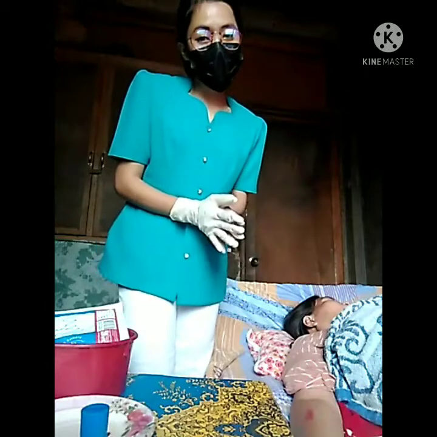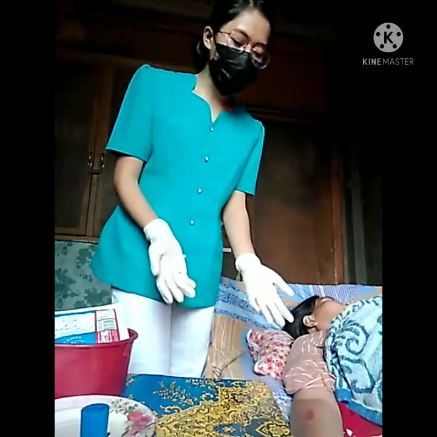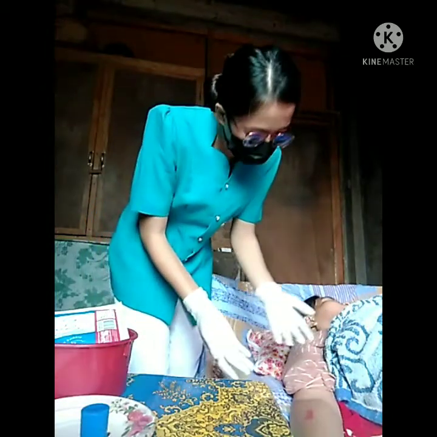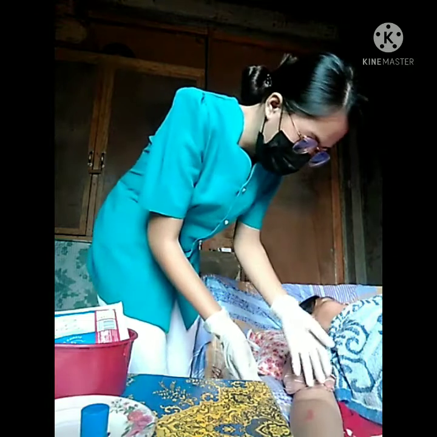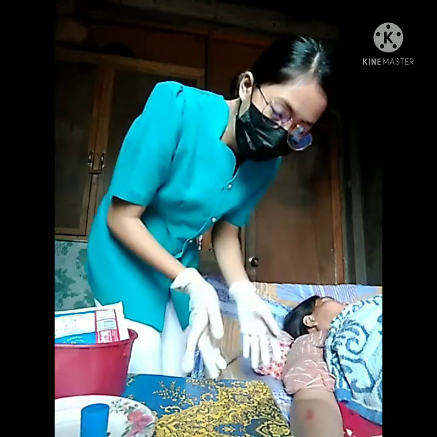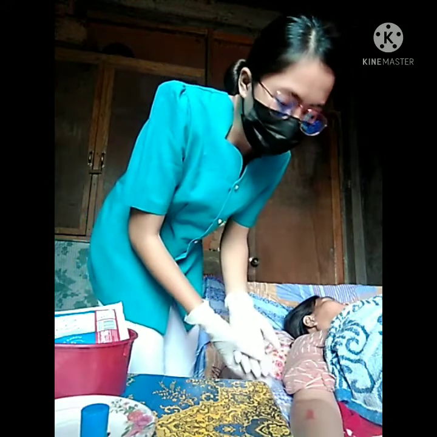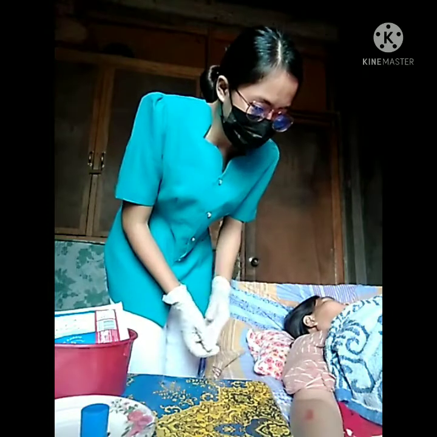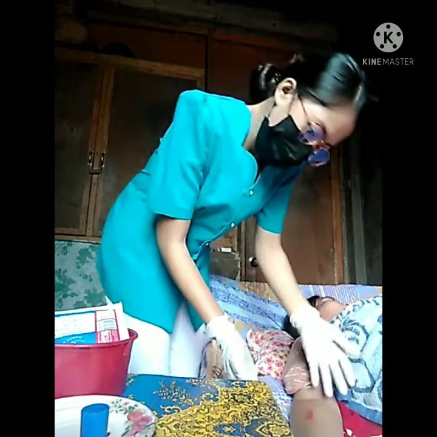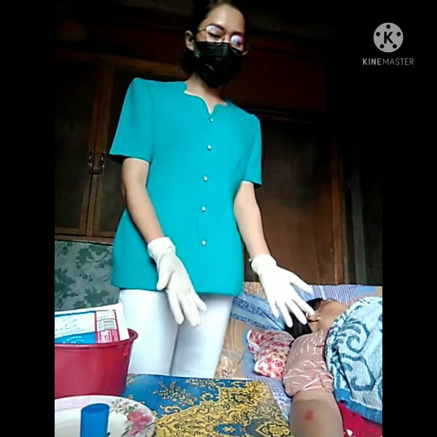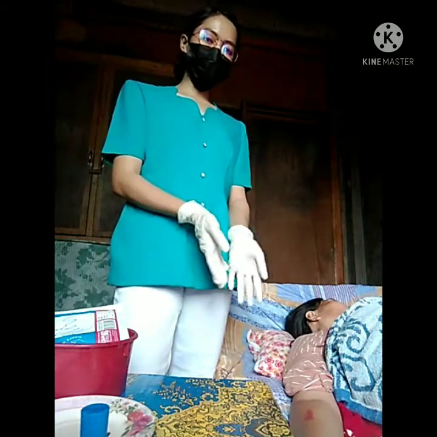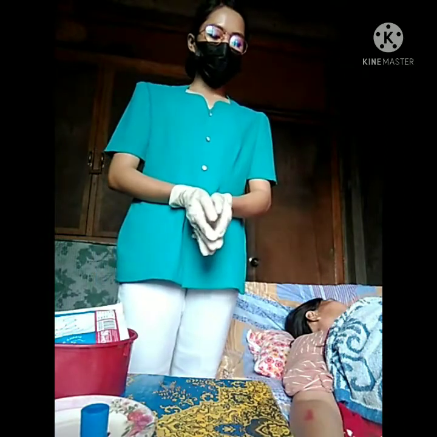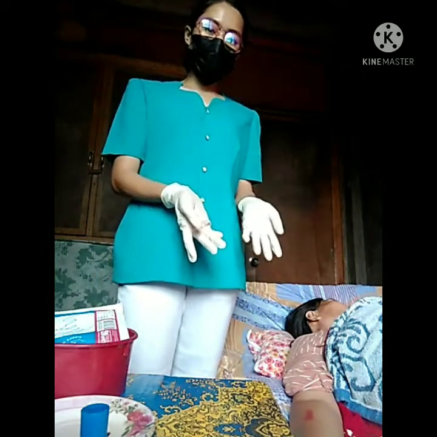And then the next step is to inspect the wound for appearance, drainage, and integrity. We need to avoid contact with the contaminated materials. After inspecting the wound, the next step is to cleanse the wound with this solution.